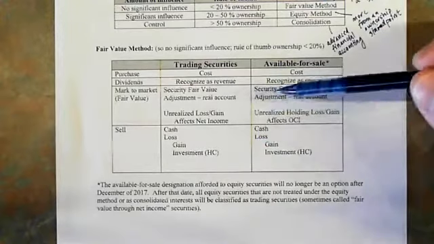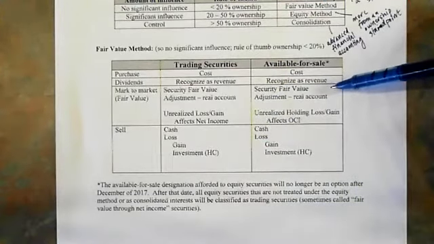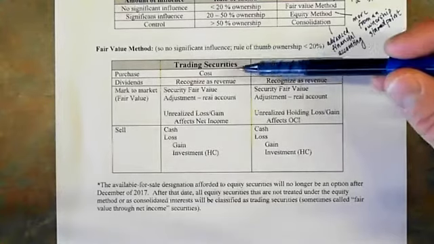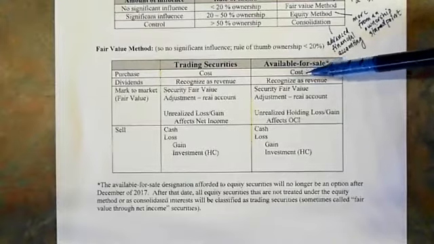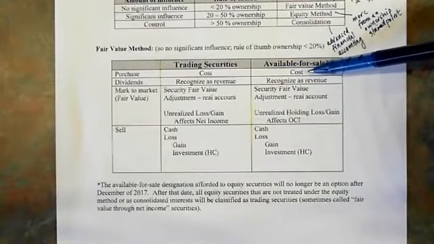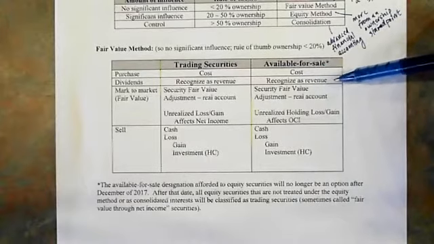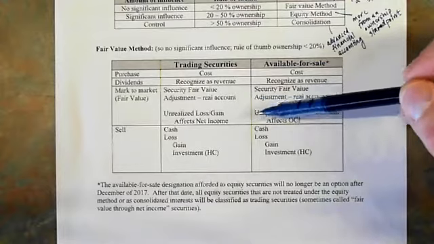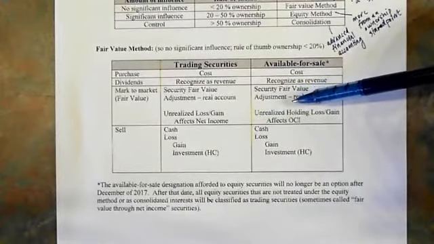There are not many differences. The only differences reflect those differences we've already seen with investments in debt securities. When we purchase them, we record them at cost. Very straightforward. Right? The amount of money we pay is the amount of money we recognize the asset for. When we receive dividends, we recognize them as dividend revenue. We mark them to market at the end of the period, just as we did with debt.